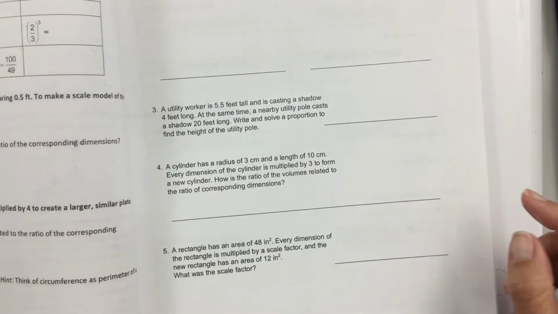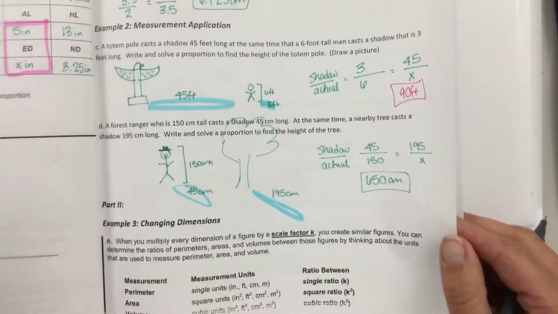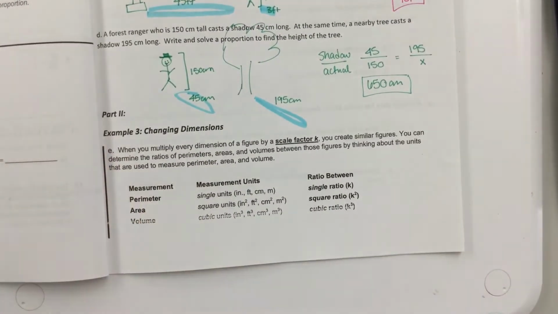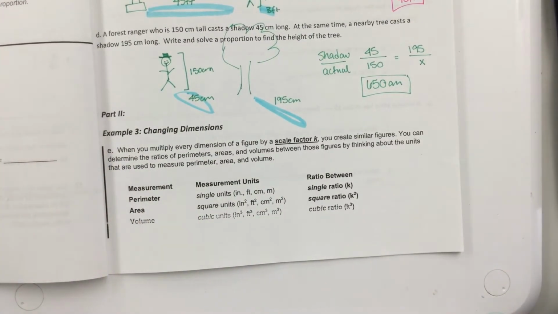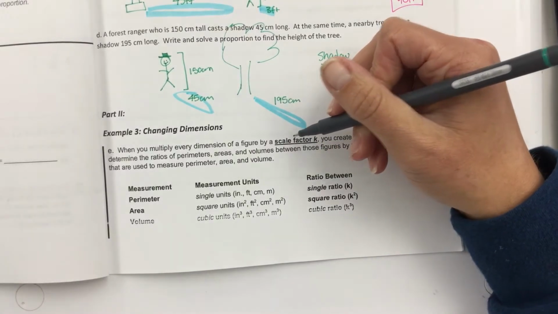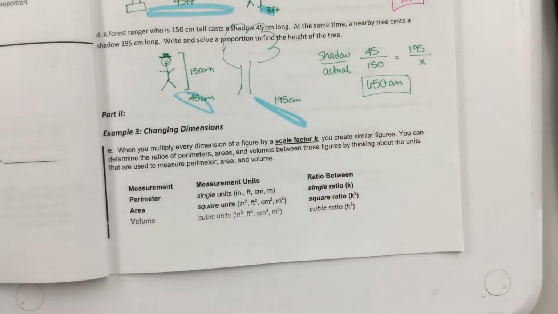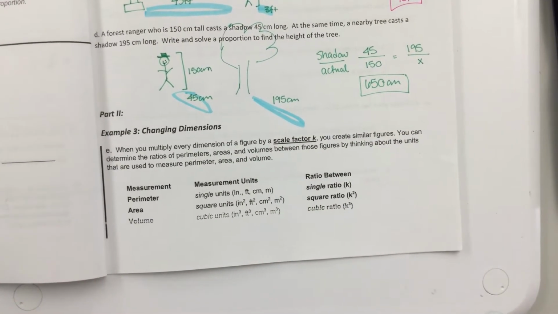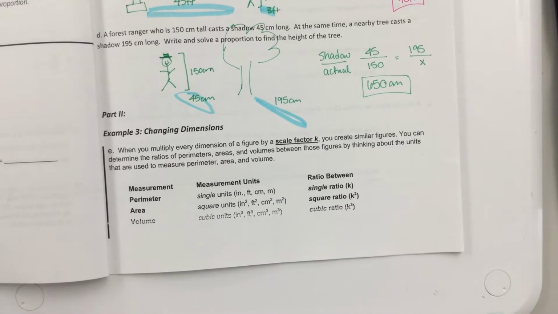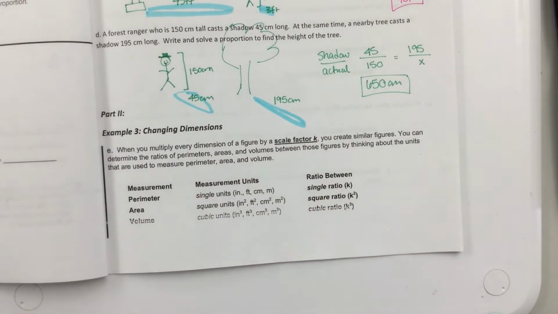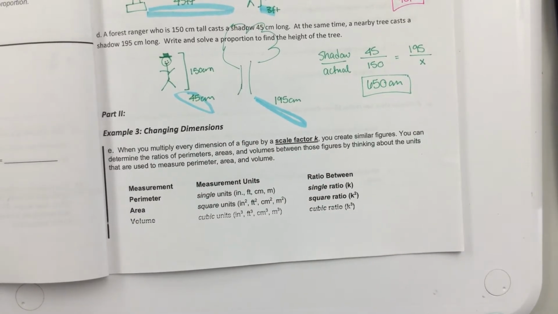Okay, let's see. We are going to talk about scale factors, so changing dimensions. So it says when you multiply every dimension of a figure by a scale factor. So the scale factor is what you would multiply by to change its size. So for example, if I were going to make something larger, I would multiply by something like 2 or 4, and it's going to be 4 times as big. So the scale factor would be 4.